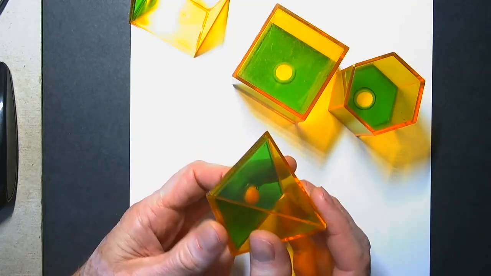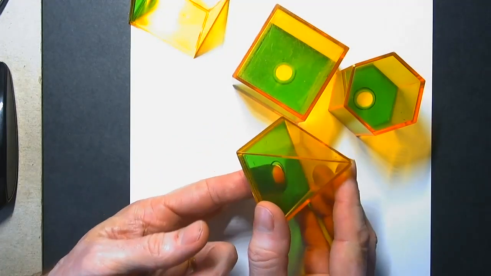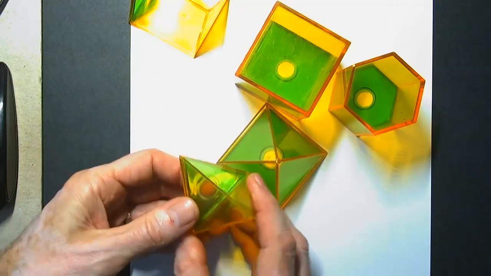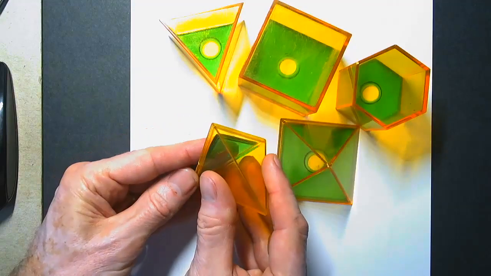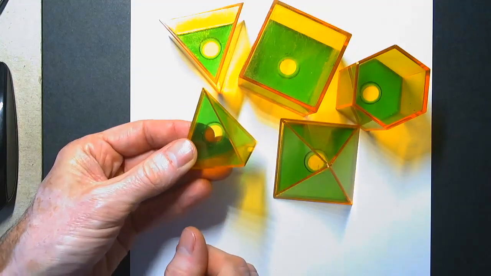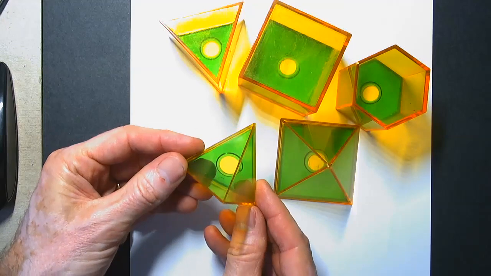If you took a square once again, instead of stacking it up into a prism, if it came to a point, we could just call it a square pyramid. Likewise, here is a triangle, not a triangular prism, but a triangular pyramid. Some of these have their own fancy names, like this could be called a tetrahedron.